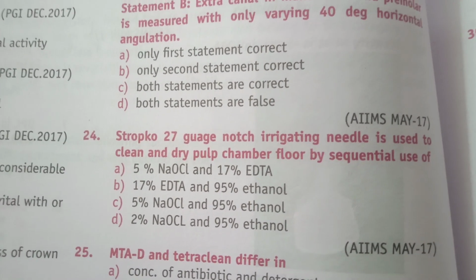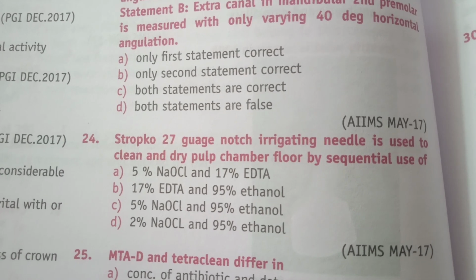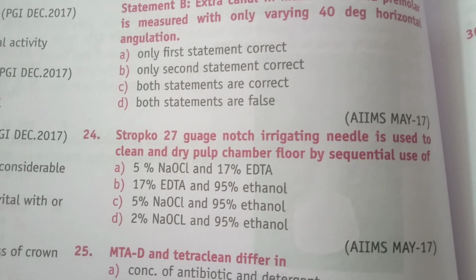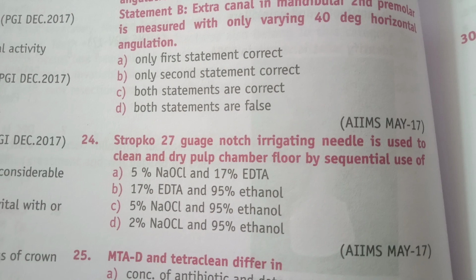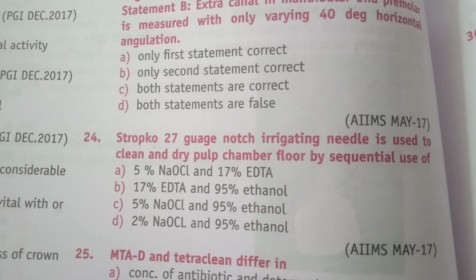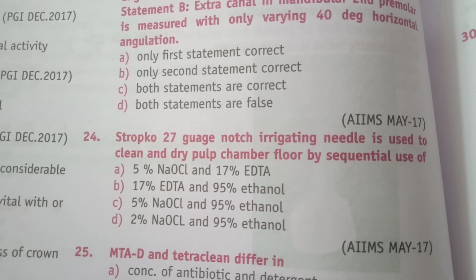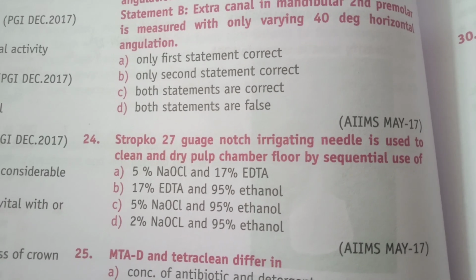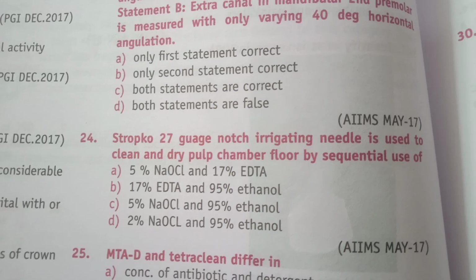His answer is B. In that particular needle, the sequence that is used is answer B, that is 17% EDTA and 95% ethanol.